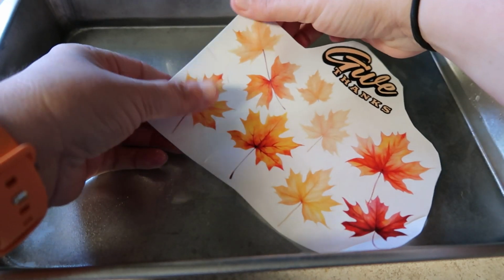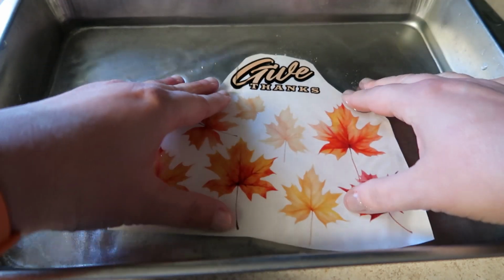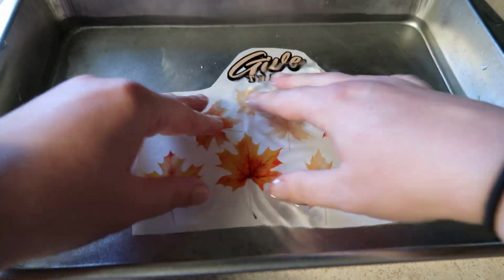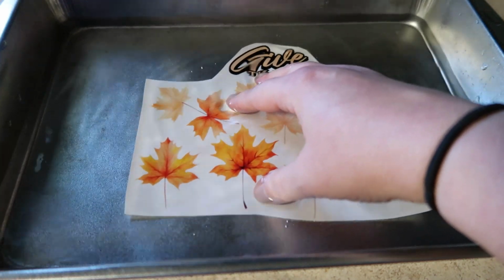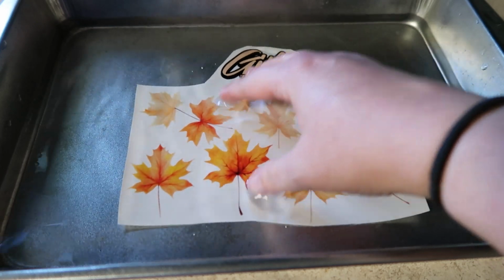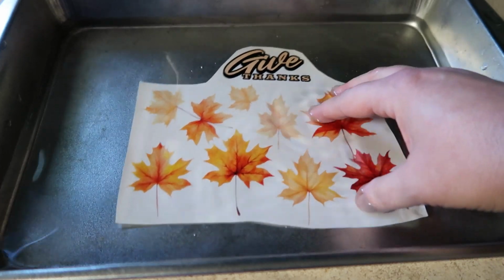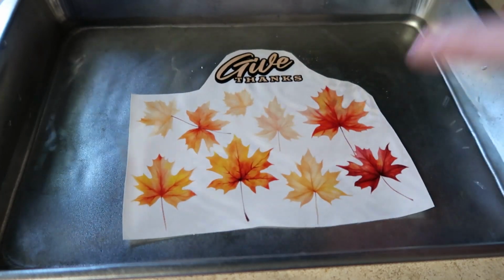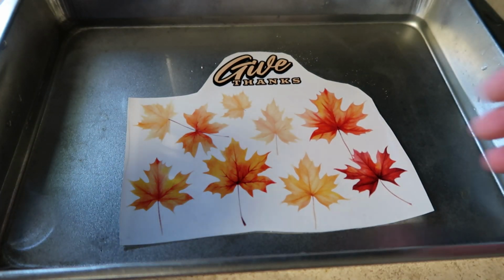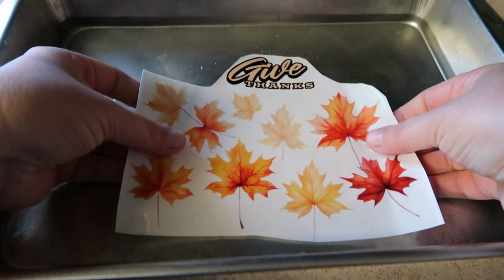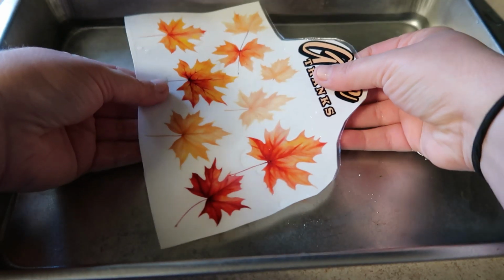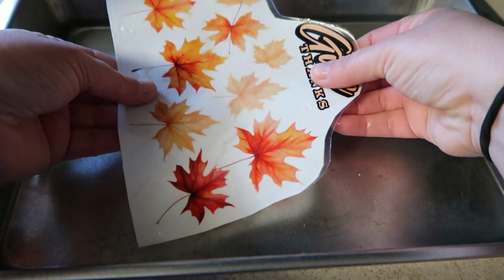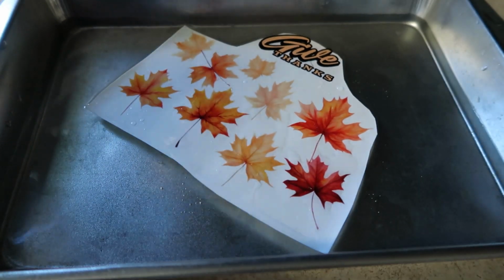You'll see it slide a bit. And you just want to take your time when you're testing it for the slide. Now, like I said, because this is a larger decal, this did take a while. And sometimes moving it around in the water can help get some of that moisture into the center of your decal paper. That's something you just have to do trial and error and keep moving it. Now this time is when it will slide, and you will see that the paper moves off of the backing. And like I said, you can really see it at the top where it says give thanks.